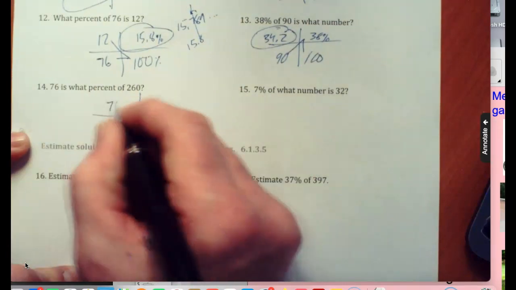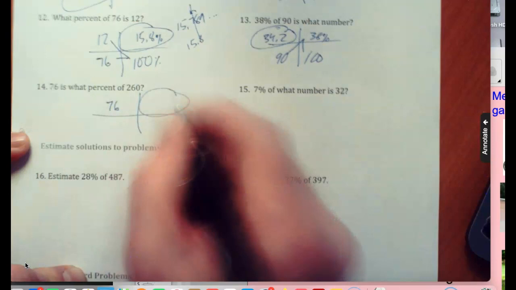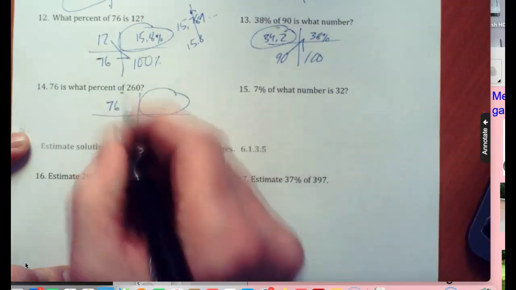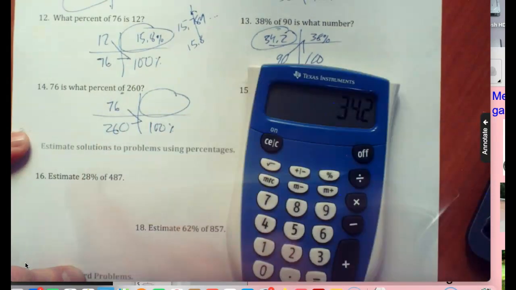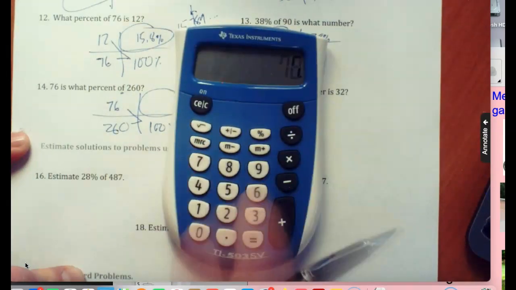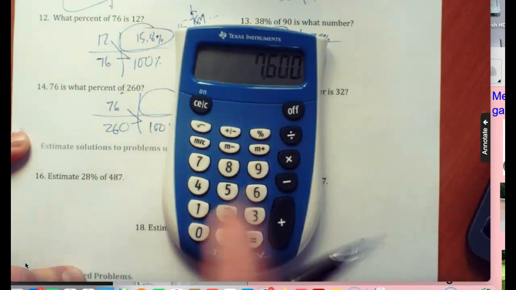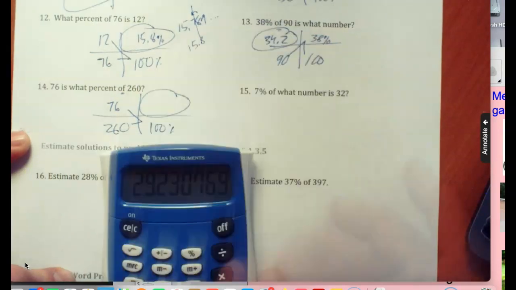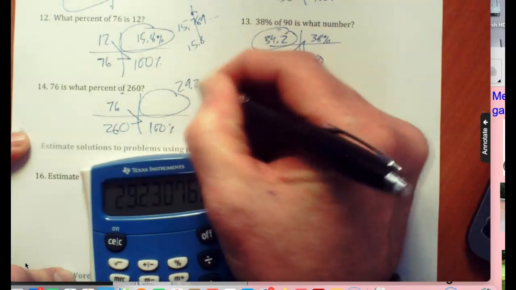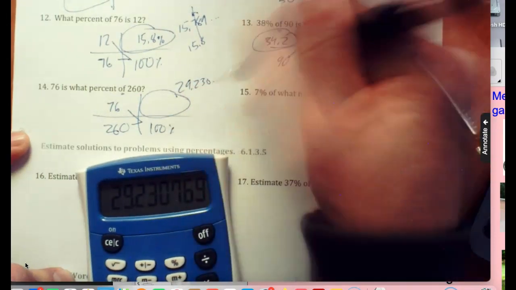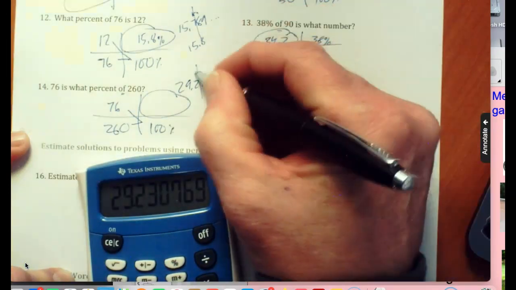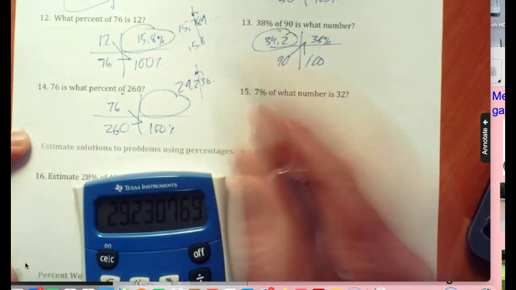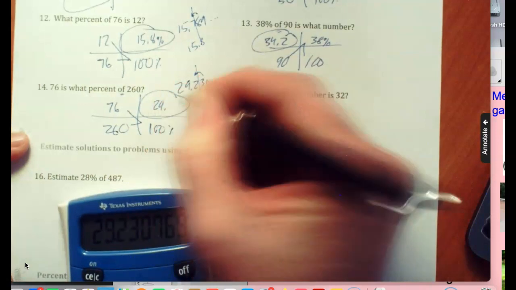Okay, get this one going here. 76 is what percent? We don't know. Of 260. There we go. So we're going to go 76 times 100 divided by 260. That's just going to be 7,600 divided by 260. We have 29.230, and so on. Again, we're rounding to the nearest tenth. We drop a door in behind the tenths spot and look behind the door. Is there enough there to move that up? No, there is not. So our answer is just 29.2.